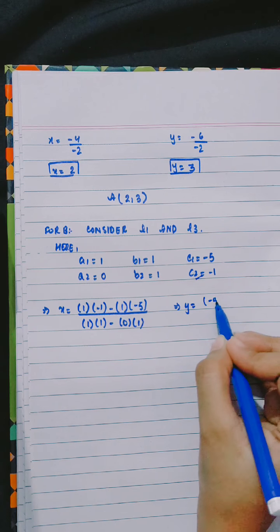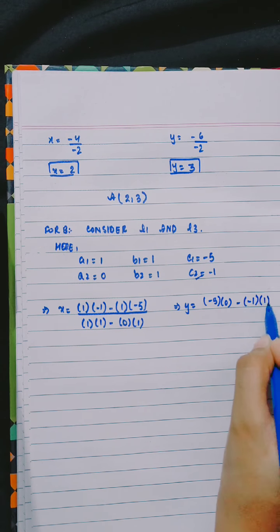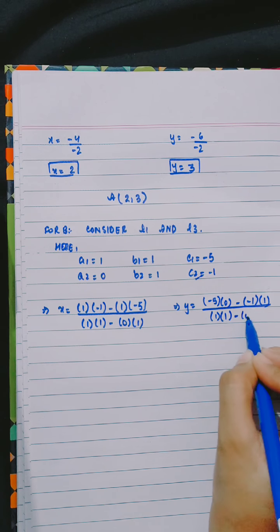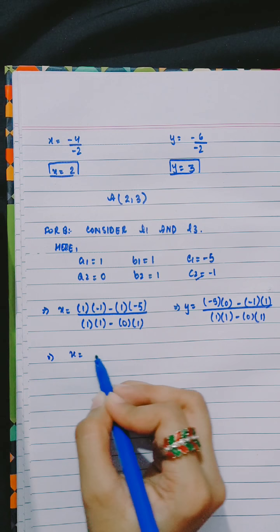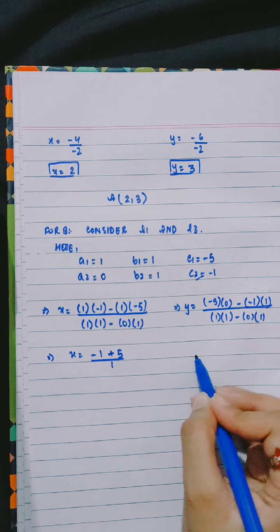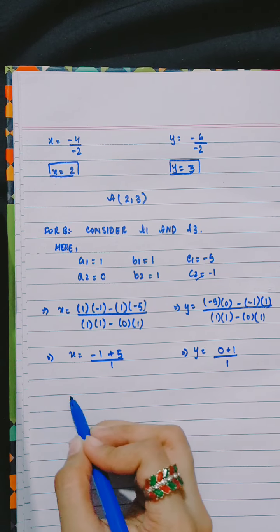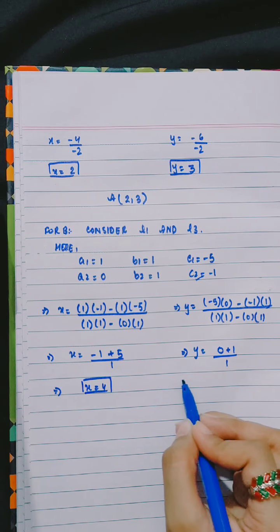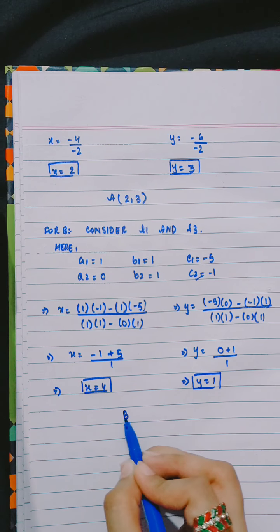Y is equals to minus 5 into 0 minus 1 into 1. X is equals to minus 1 plus 5 divided by 1 and y is equals to 0 plus 1 divided by 1. X is equals to 4 and y is equals to 1.